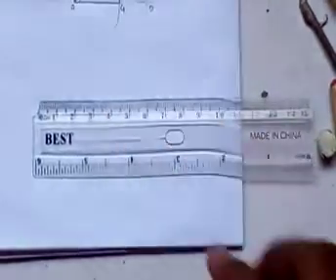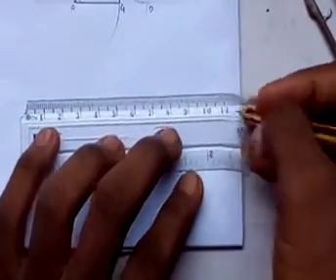Today I'm going to be teaching you guys how to construct a triangle when given the perimeter and the sides in a given ratio. So assuming we have the perimeter and the sides in a ratio 2:3:4, and we have the perimeter to be, let's say, a perimeter of 8 centimeters. So we are going to draw a line equal to the perimeter.